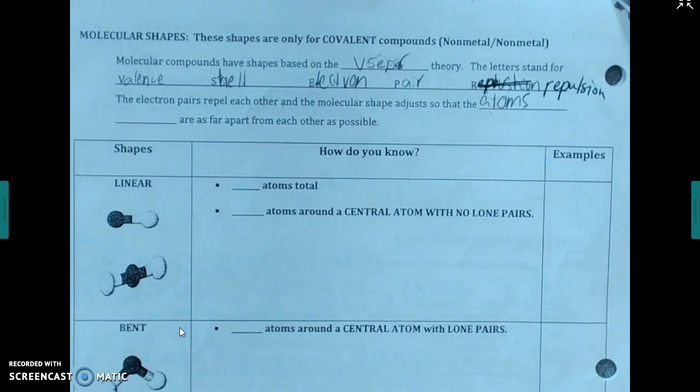These are molecular shapes. These shapes are only for covalent compounds, which are nonmetals and nonmetals. Molecular compounds have shapes based on the VSEPR theory. I know, y'all, it looks like it should say something else, but it's VSEPR. The letters stand for valence shell electron pair repulsion.